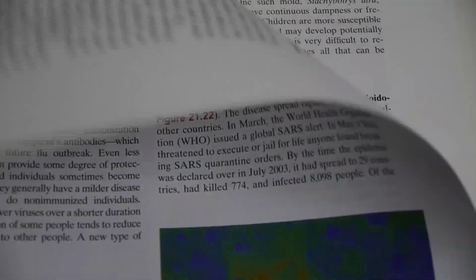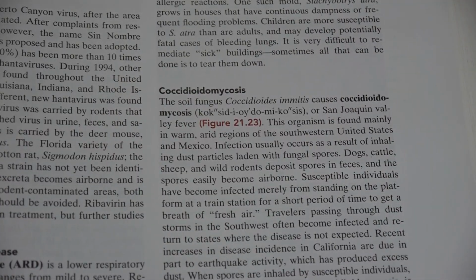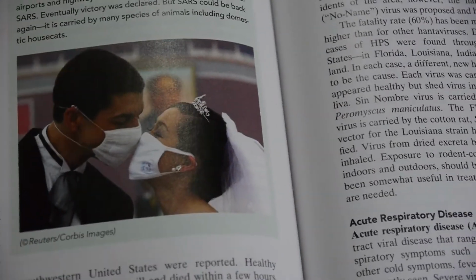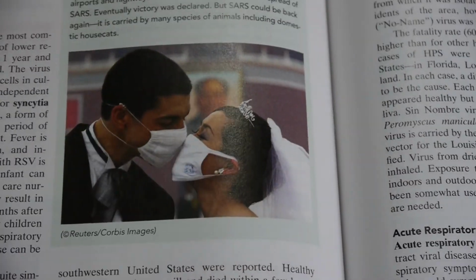All right, let's continue on. We got another page here. Let's shift over. There's an interesting photo there.